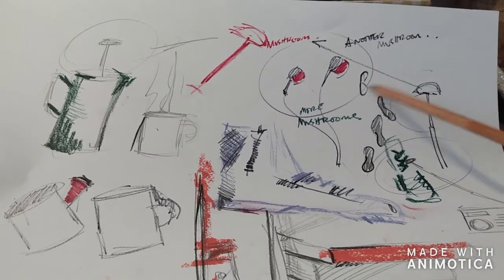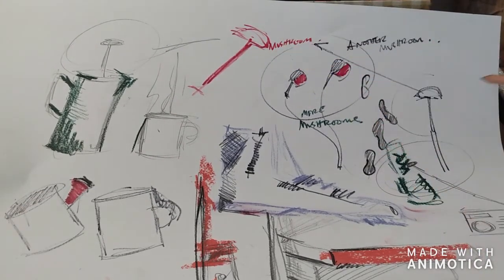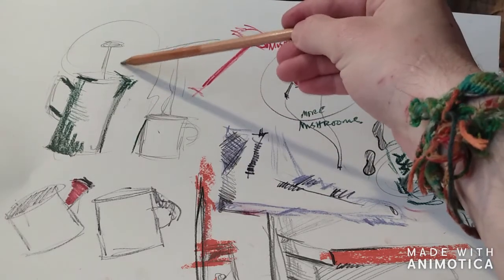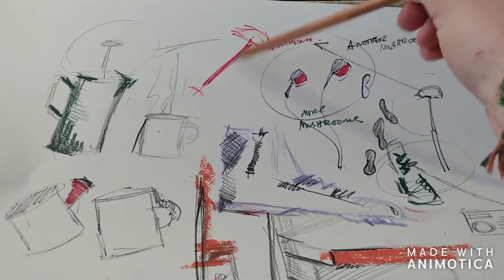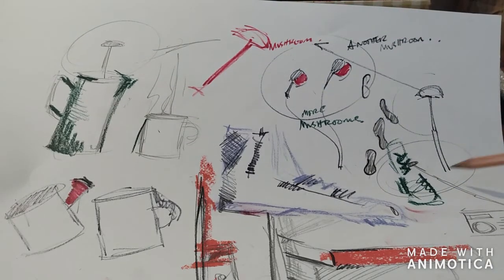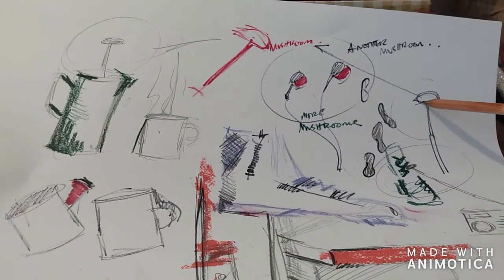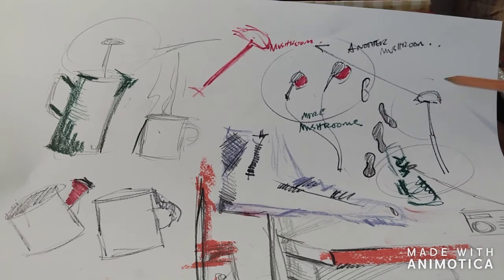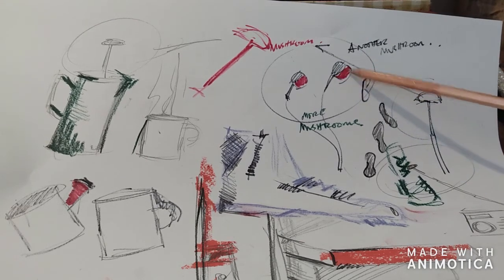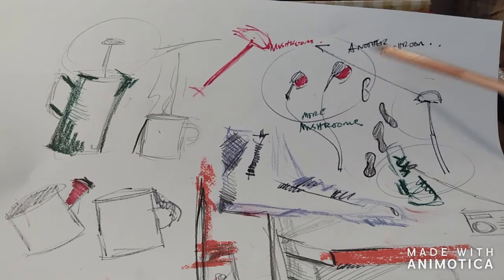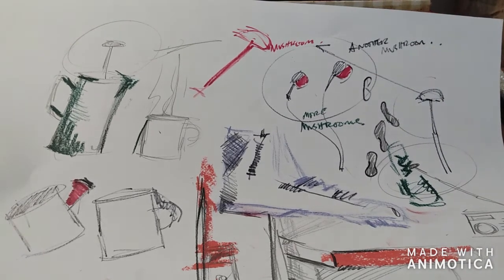I come across three types of shapes that have similar forms. I've got the coffee plunger, which I thought looked a bit like a mushroom. And then the top of my little radio, the little aerial looks a bit like a mushroom. And then my earphones are starting to look a bit like mushrooms as well. So I made those connections, which then allow me to move on to the next step.